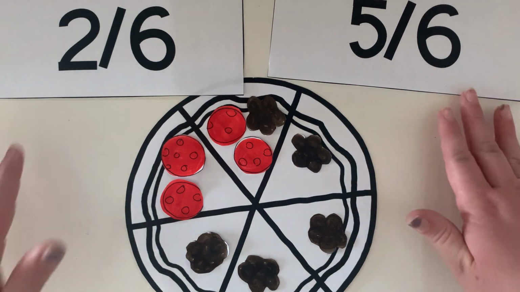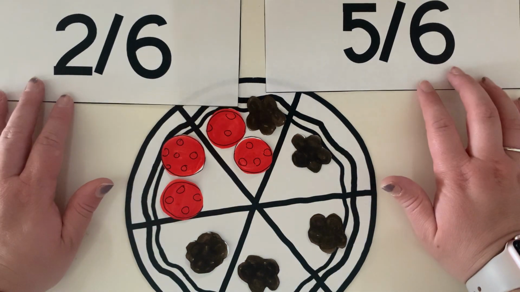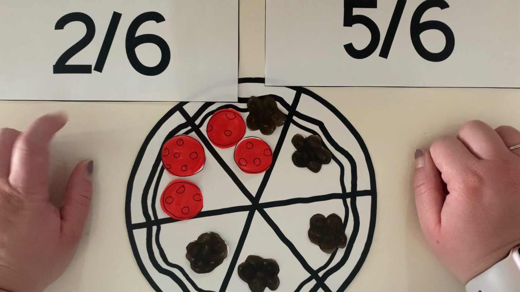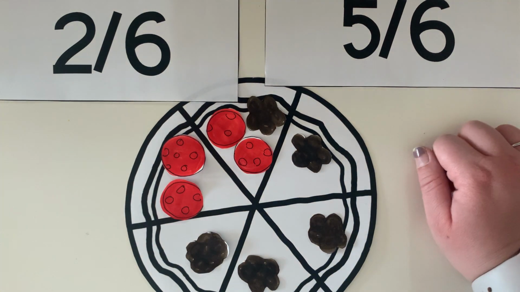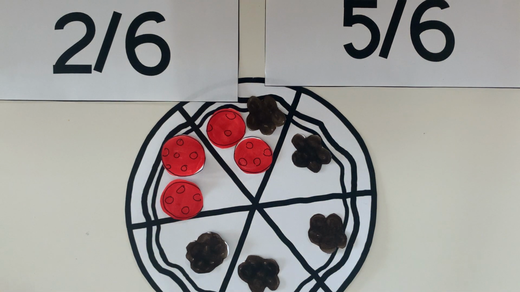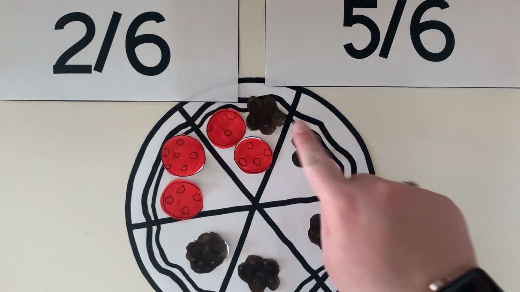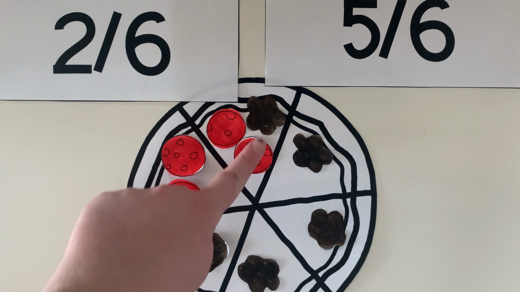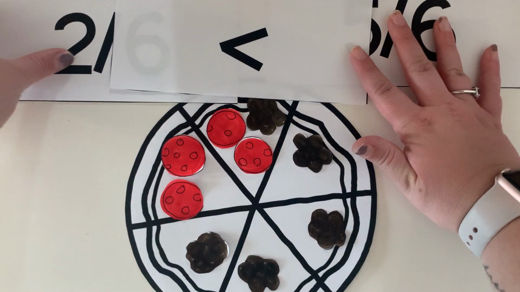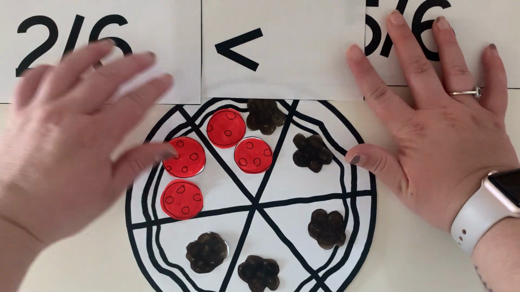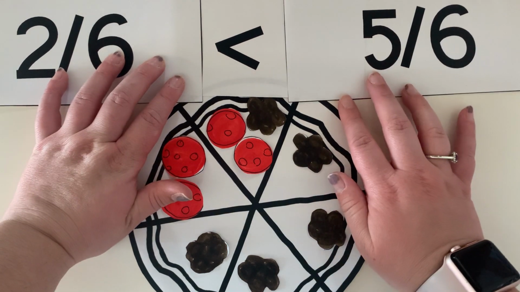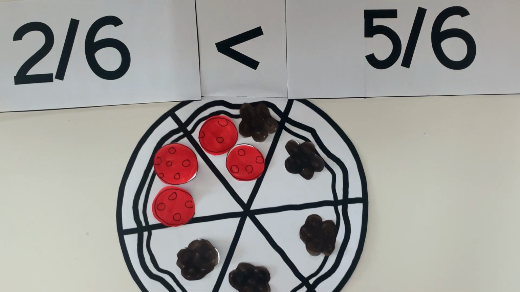Which one has more? Are there more pieces with pepperoni, or are there more pieces with sausage? If you look at the pizza, you can see that 5 of the pieces have sausage and only 2 have pepperoni. So 2/6 is less than 5/6. Okay?